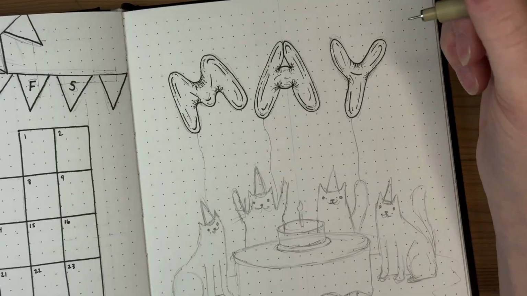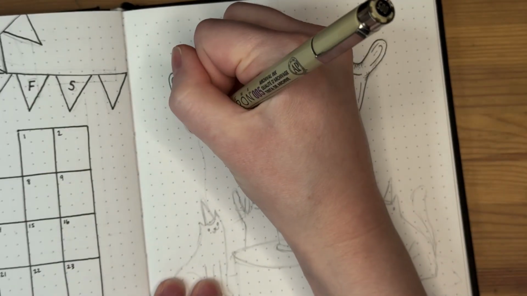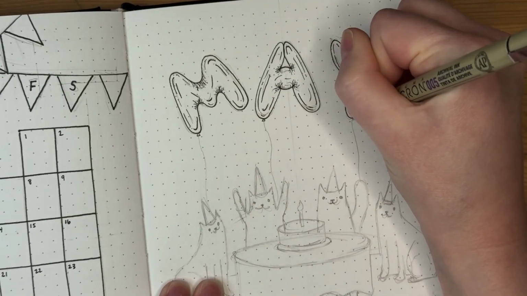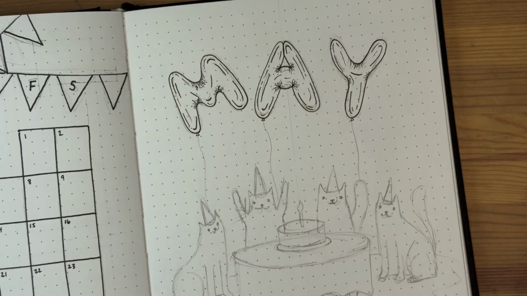And because our balloons are on a string, I'm gonna add that little telltale triangle at the bottom where the string will go into the balloon. And just like that, you have created balloon letters.